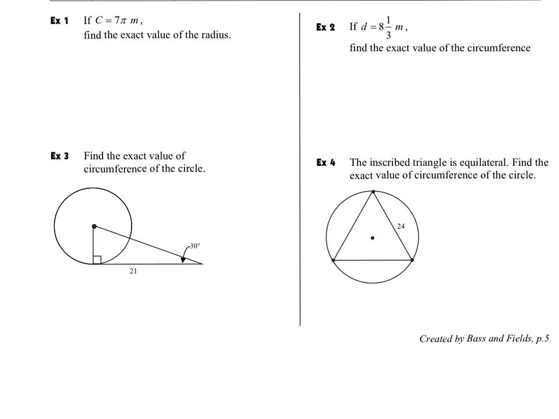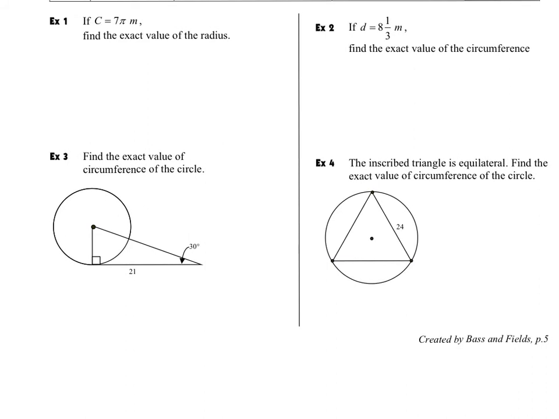When you were in elementary school, you probably often replaced pi with a decimal approximation. You maybe used your calculator, or you replaced it with 3.14. But unless it asks us to do that, we are not going to do that. We're always going to be thinking exact values. We are not replacing pi. We're going to leave that symbol in our answer unless it asks us to do otherwise.